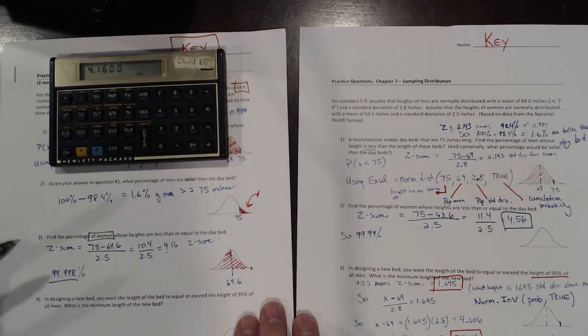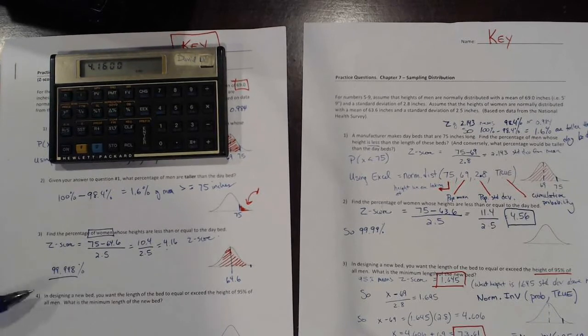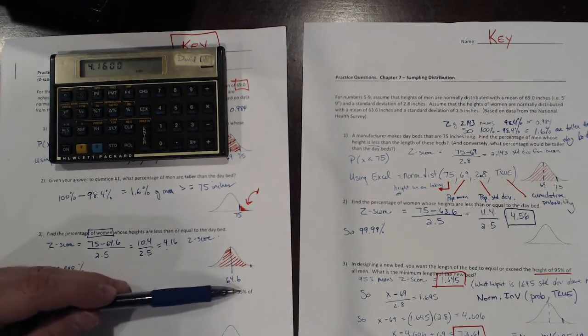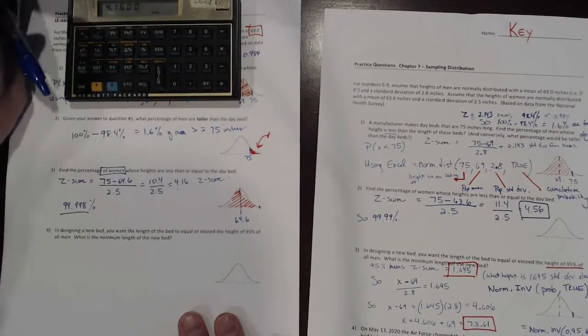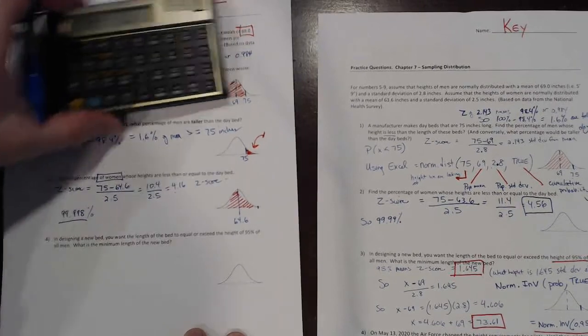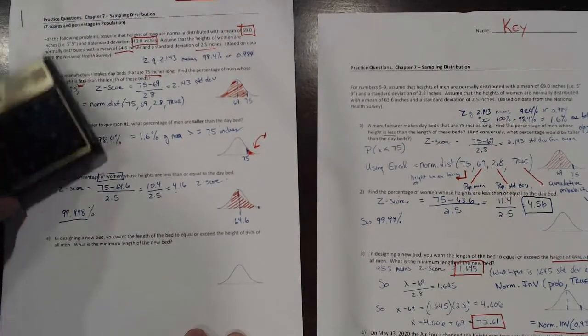Okay. Now the next one says, if in designing this new bed, I want 95% of men, because the men are taller than women, I want 95% of men to be able to sleep in it, like they're not too tall for it.